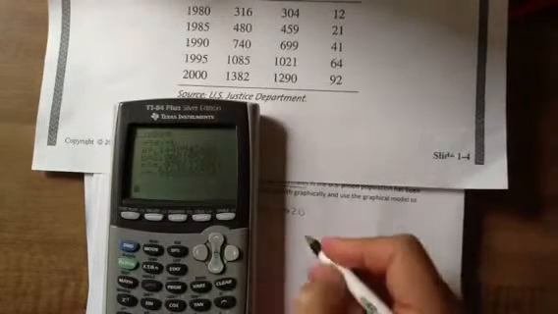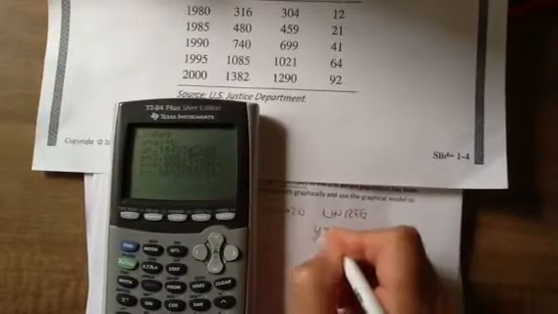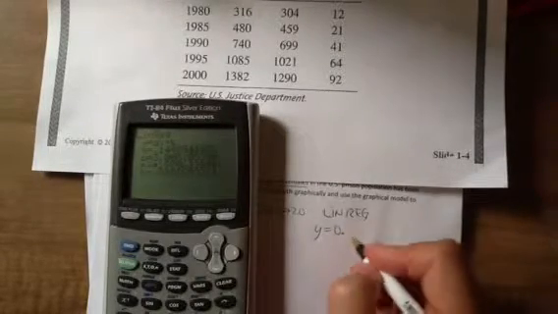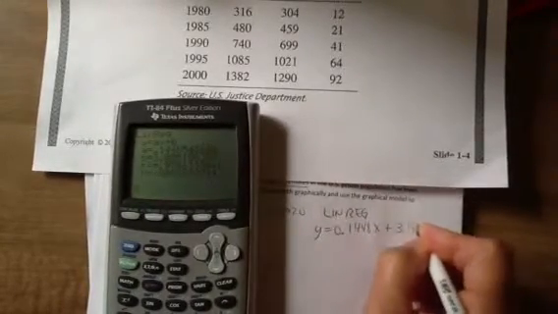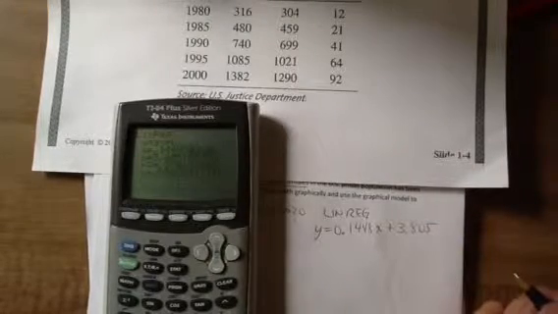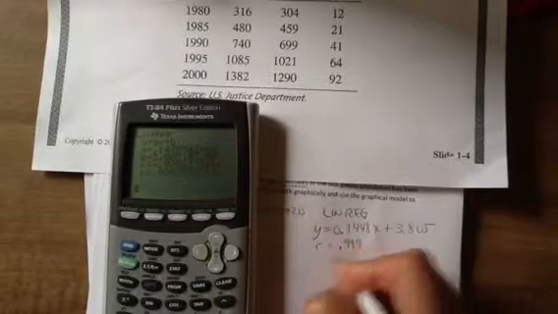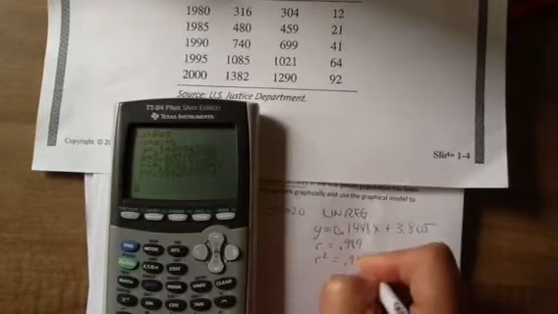And I want to see that my linear regression gives me y equals 0.1148x plus 3.805. So that's what we're looking at. The r is 0.989, but the r squared is 0.9786. The closer we get to 1, the better that it is.